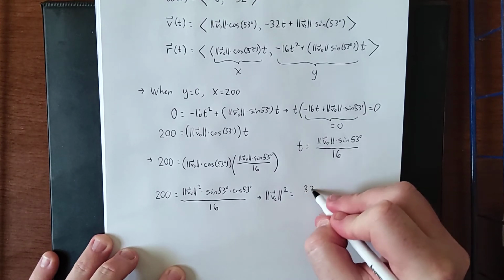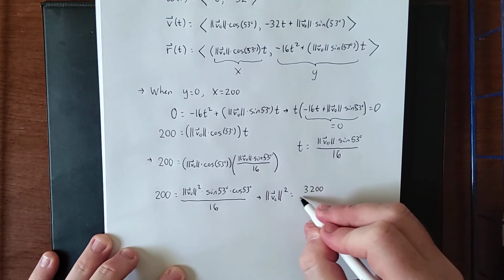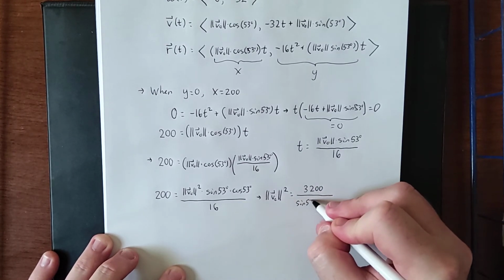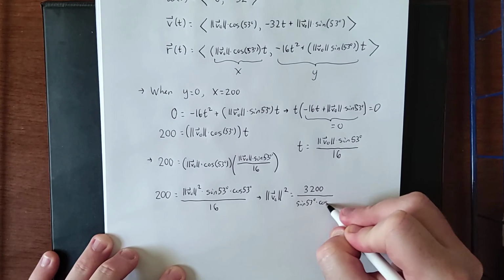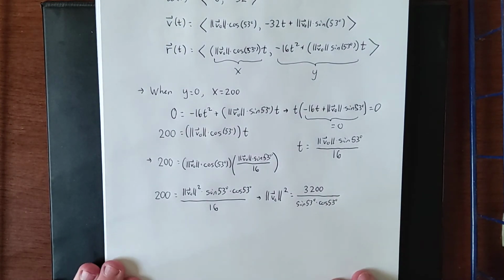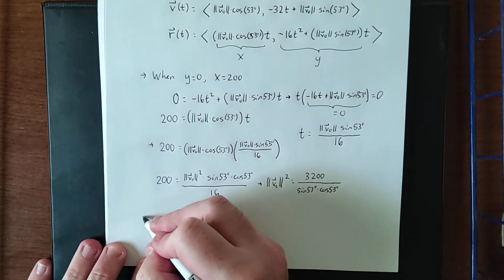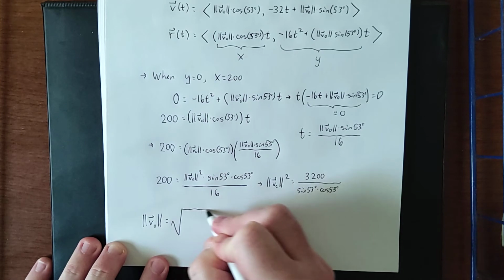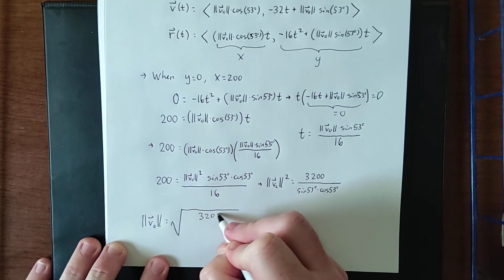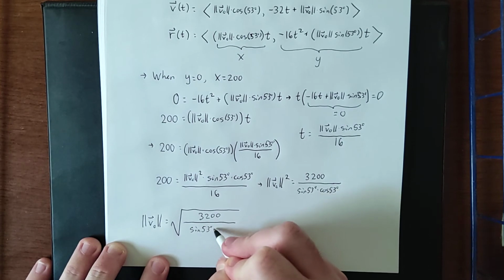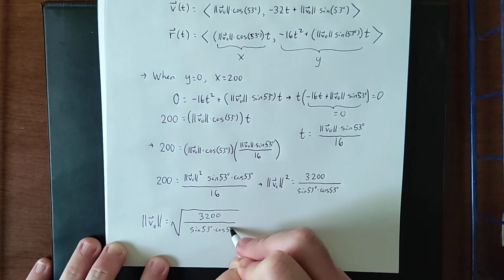Multiplying by 16 is going to give us 3,200. And then dividing both sides by the sine of 53 degrees as well as the cosine of 53 degrees. For a final answer for this one, go ahead and take the square root of both sides and interpret this as only the positive square root. So this will be the square root of 3,200 divided by the sine of 53 degrees times the cosine of 53 degrees.